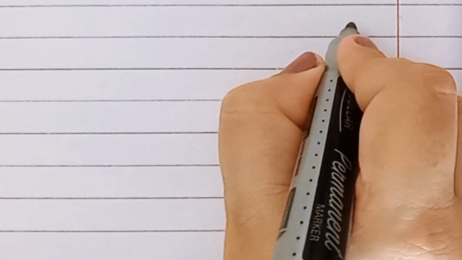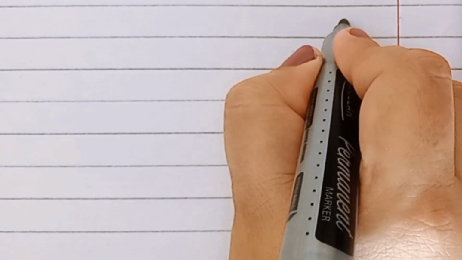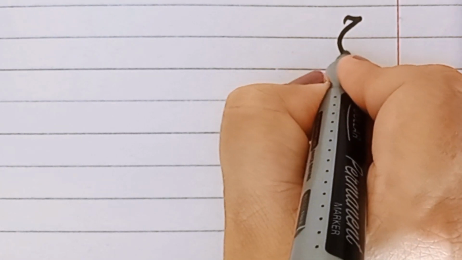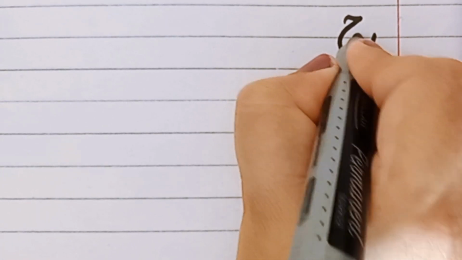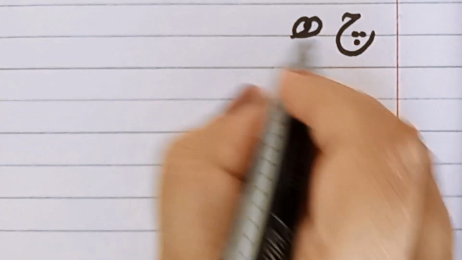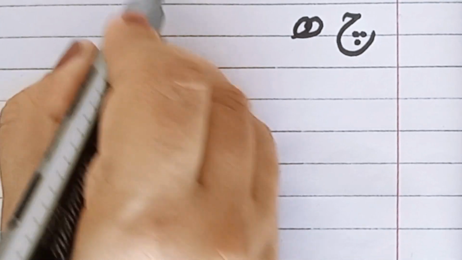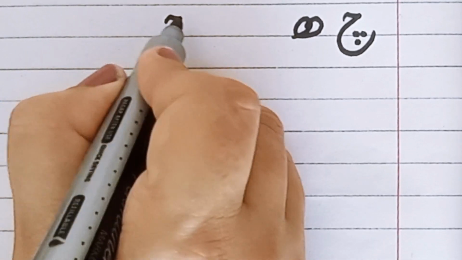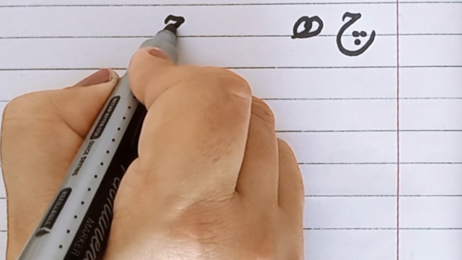Okay, dear students, our next Urdu alphabet is ch. Ch is written like this, three dots inside, and now we will join these two letters together in the same way as you joined jim with Do Chashmi Hay.